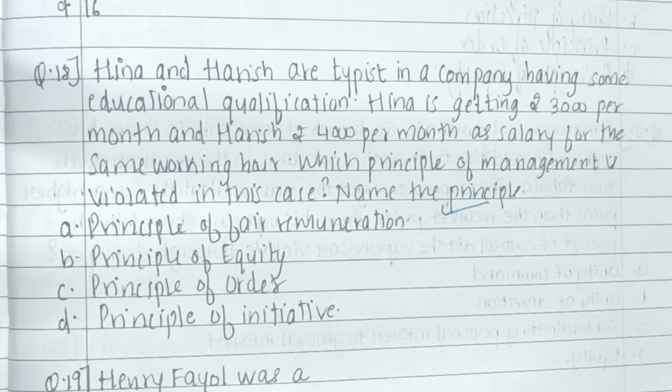So here it is important that no discrimination is made among the employees on the basis of their gender, religion, caste and so on. It means that if there are two employees having the same qualification and who are working for the exact same time, it is important that they both are paid equally. So here the answer is option A.